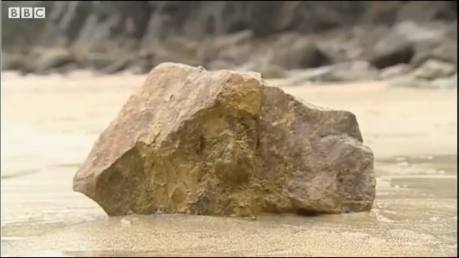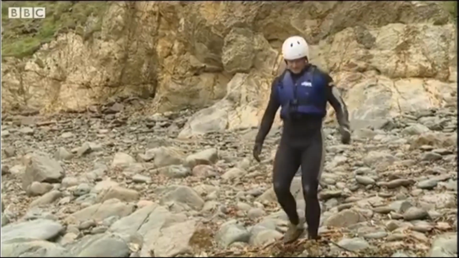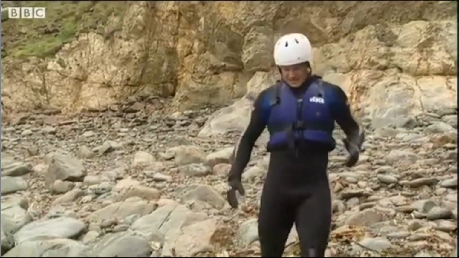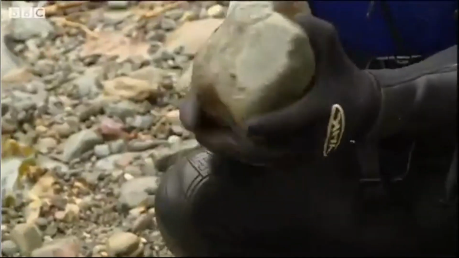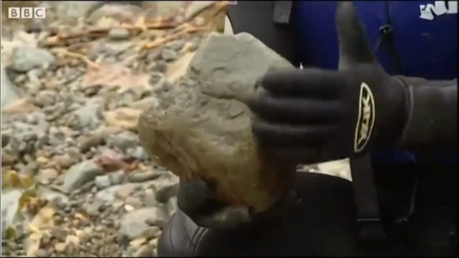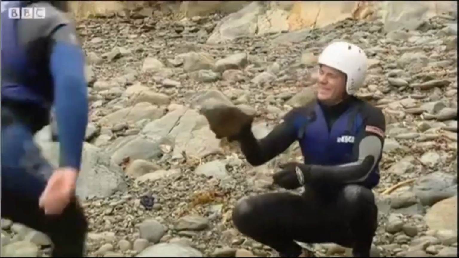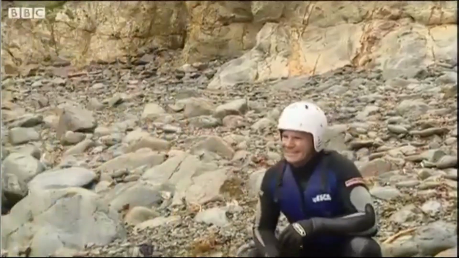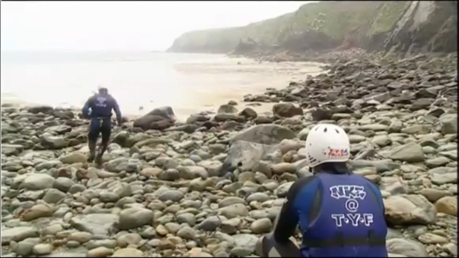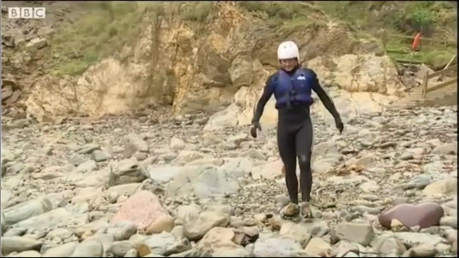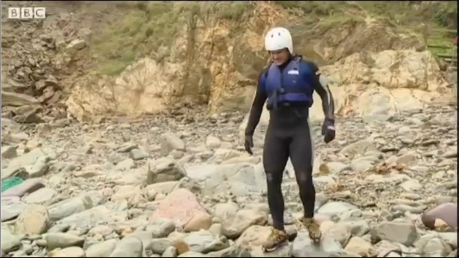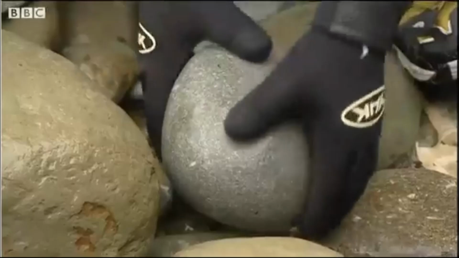The rock's tossed about by the waves as the sea comes crashing in. As it's knocked about, the edges become eroded, worn away, like this one, producing a smoother kind of rock. There you go, Matt. These rocks are knocked about and eroded further until you get large pebbles, like this one.